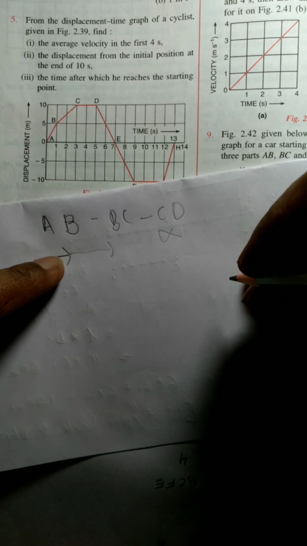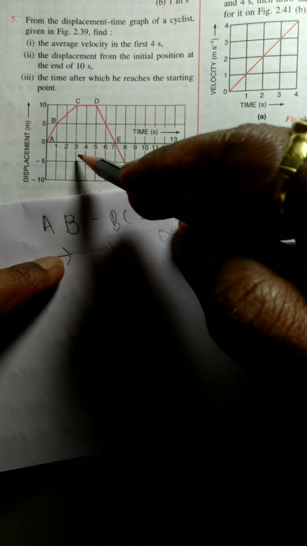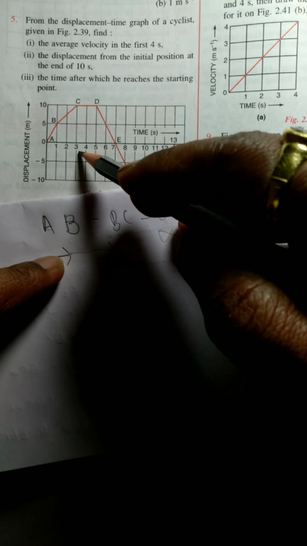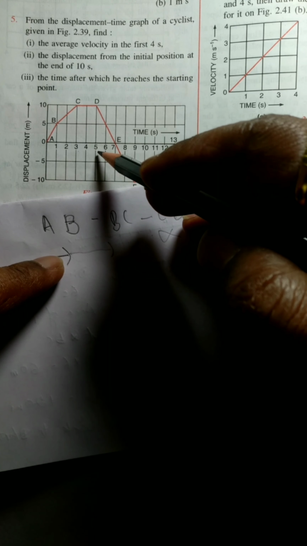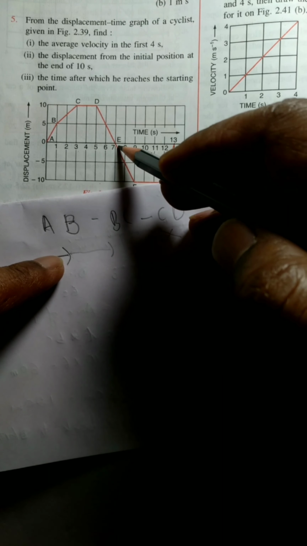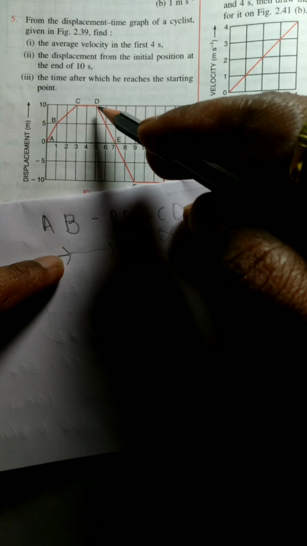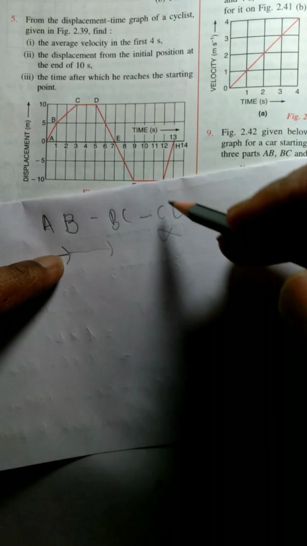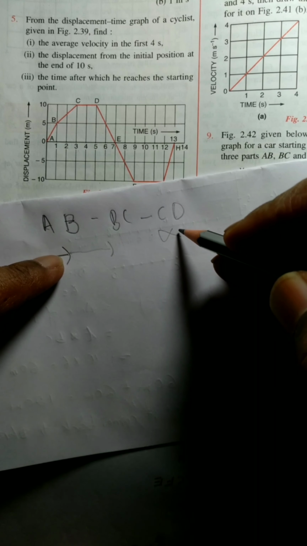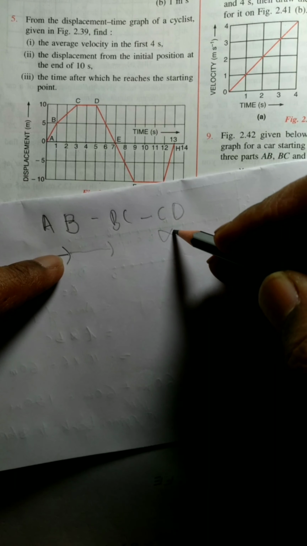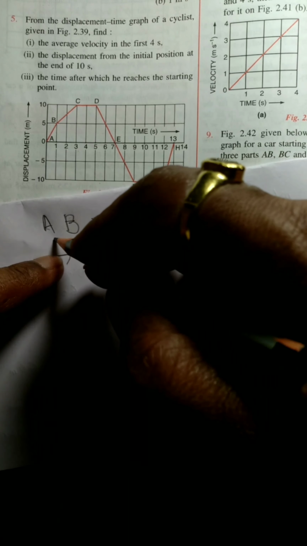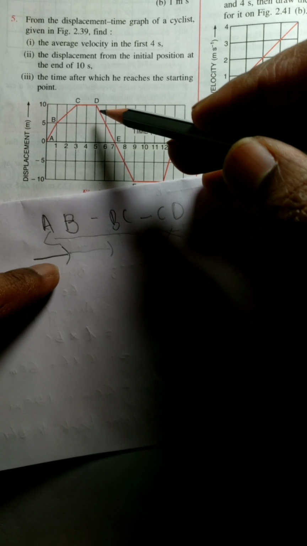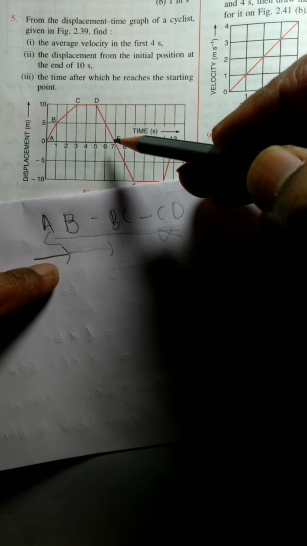It stops, and it stops for 2 seconds, that is from 3 to 5. And then from 5 seconds to 7 seconds, you see the graph is coming down. That means the cyclist is moving back to the original position.